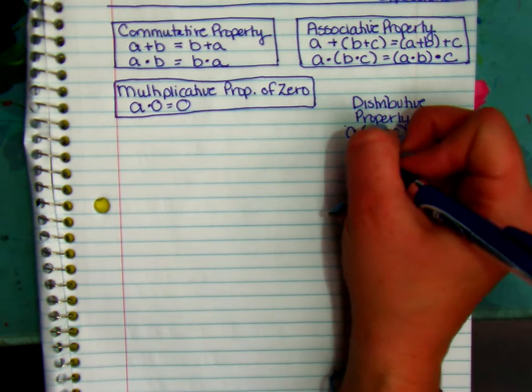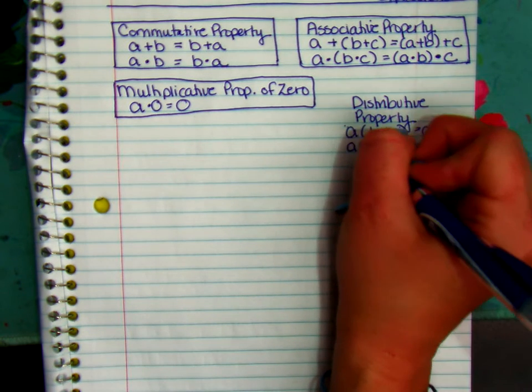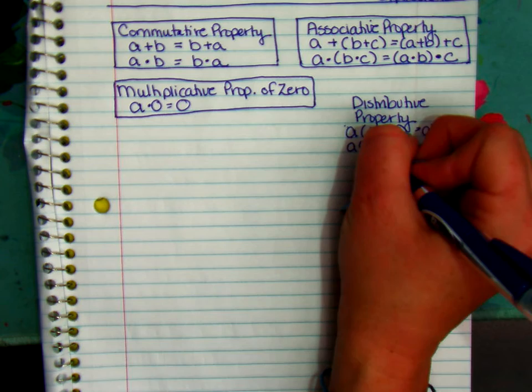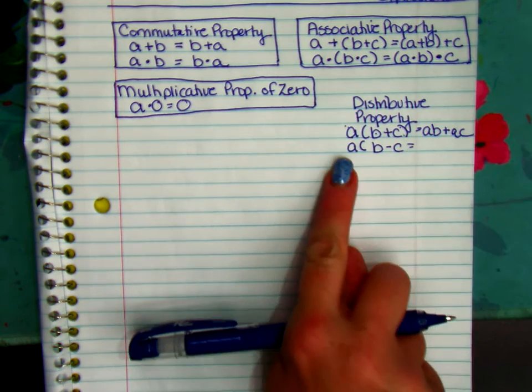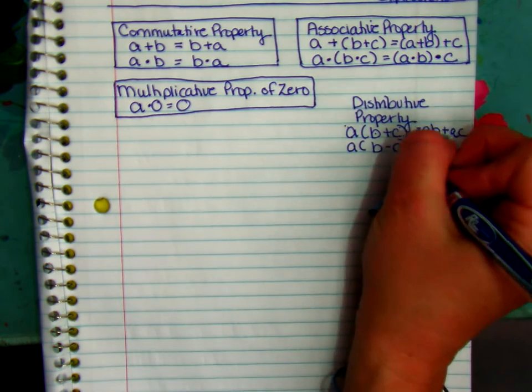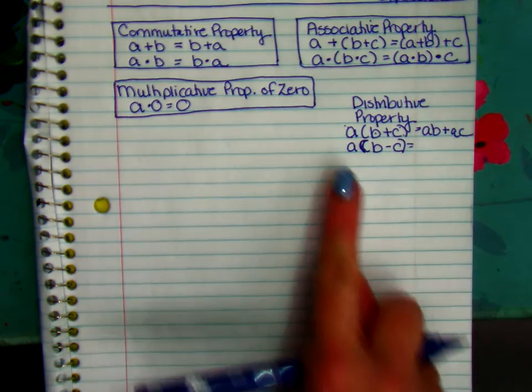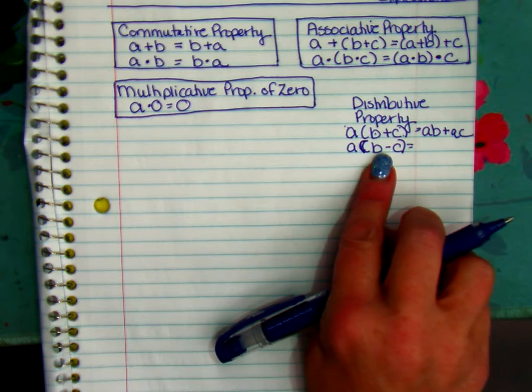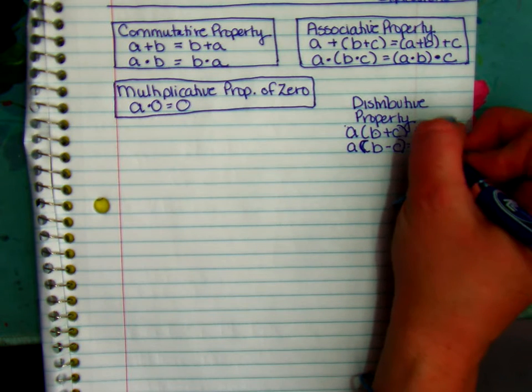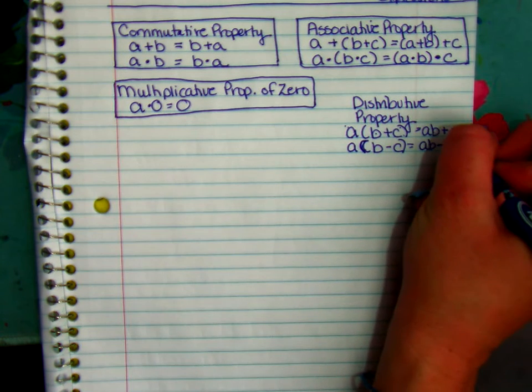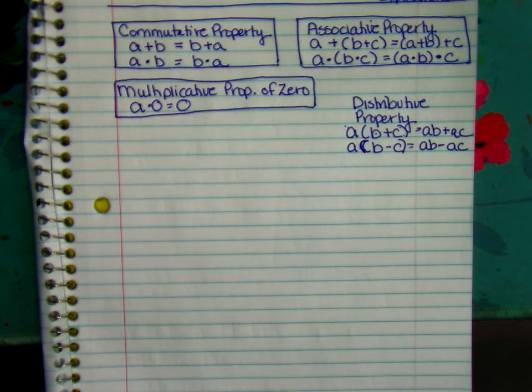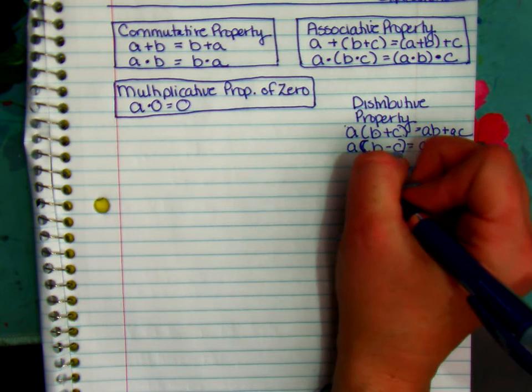Let's try another one. It would also apply if you had some subtraction in there. So instead of A, close that parentheses, Miss Engel. Okay, so instead of an addition problem, you can have a subtraction problem, and it's the same thing: A times B minus A times C. You just distribute that A within the property. So it kind of looks like this.